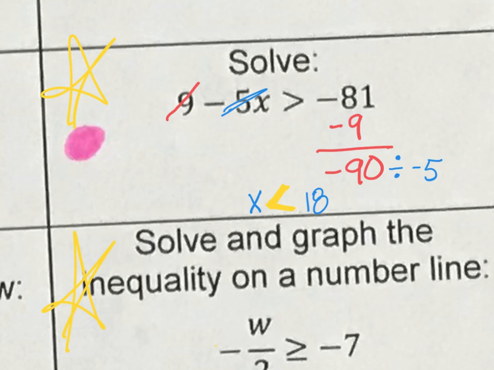So now if we were going to graph that, would it be an open circle or a closed circle? Open circle. And x is what? Less than, so it goes to the left. I need to open that circle up a little bit more. It doesn't look very open. All right, are we good?